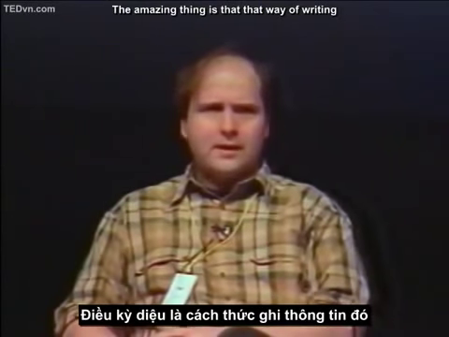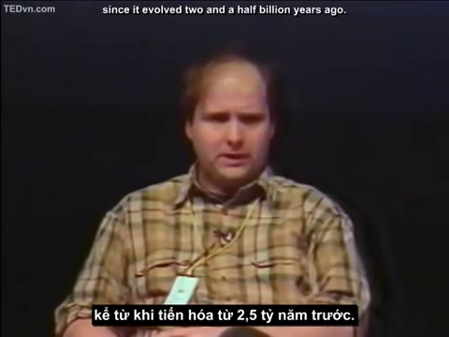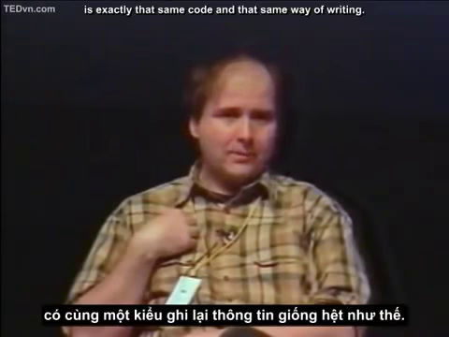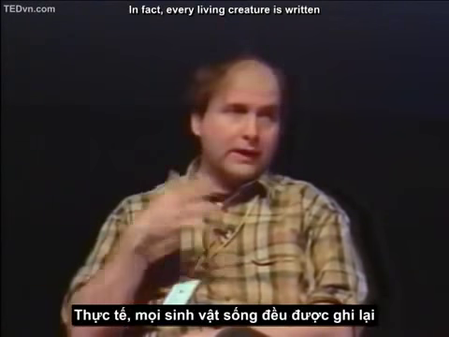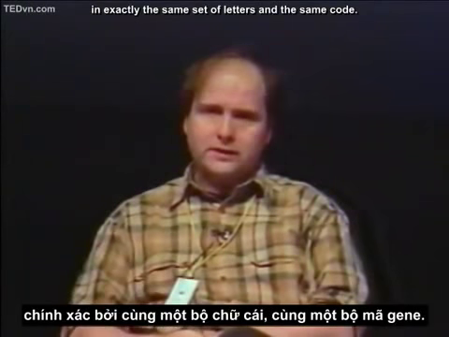The amazing thing is that that way of writing seems to have stayed steady since it evolved 2.5 billion years ago. In fact, the recipe for us, our genes, is exactly that same code and that same way of writing. In fact, every living creature is written in exactly the same set of letters in the same code.